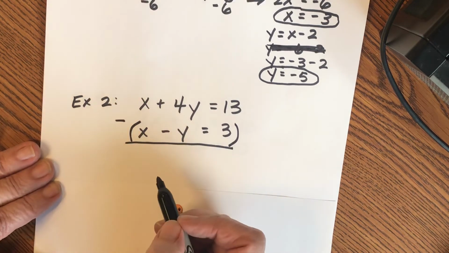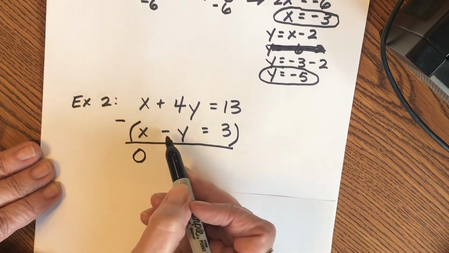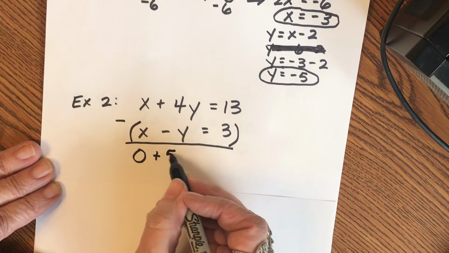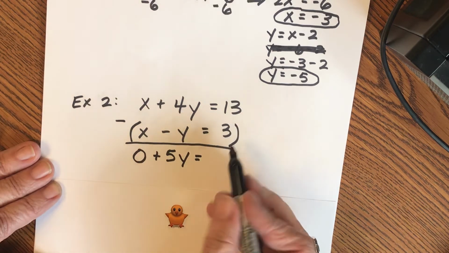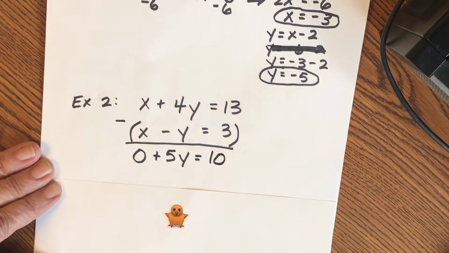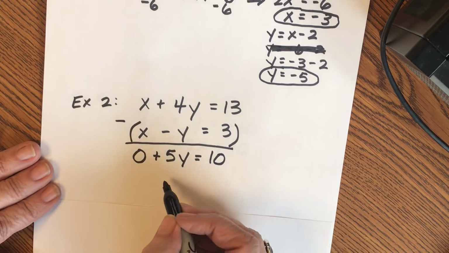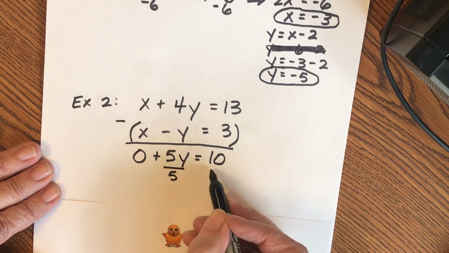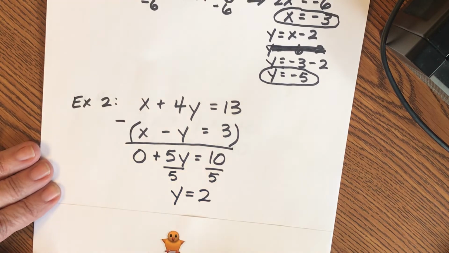x minus x is 0. 4y minus -y turns this into a plus y, so I'll get plus 5y. And then if I do 13 minus 3, I'm going to get a 10. Now I don't need that 0 there anymore. It's not doing any good. So I could just turn this into 5y equals 10. Divide each side by 5. So y is equal to 2.